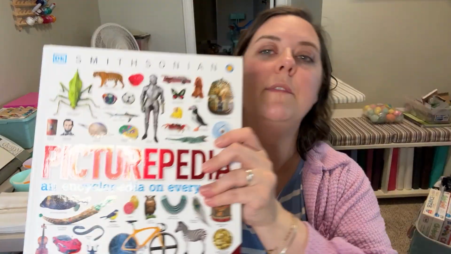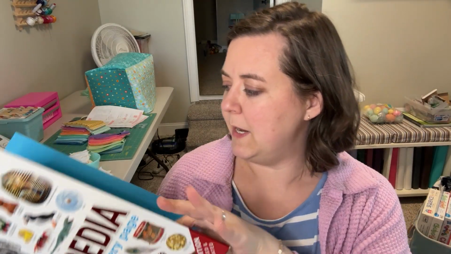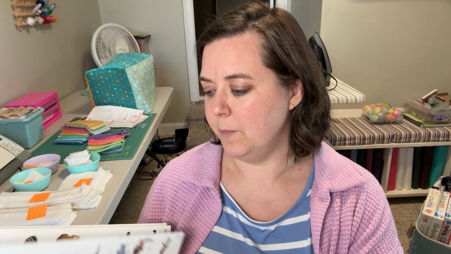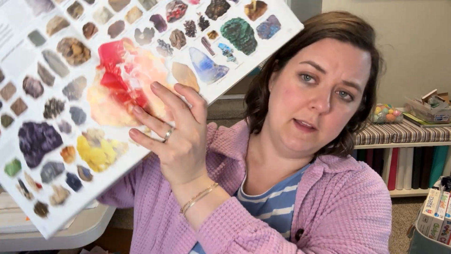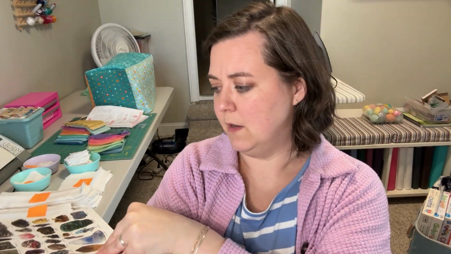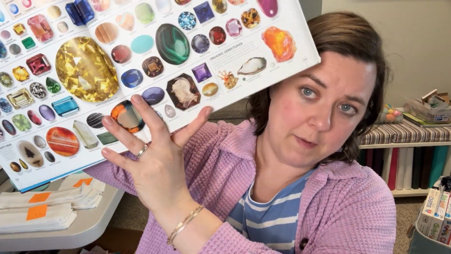And then while that was drying, I brought in this DK Picturepedia book, and it had several pages about minerals and rocks. We just looked at some pictures of minerals and rocks. You can do it from any book. Also some of the print-offs on CC Connected have pictures, but I just brought those in because I already had those.